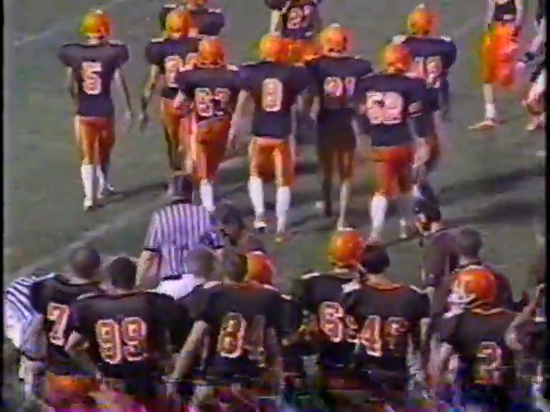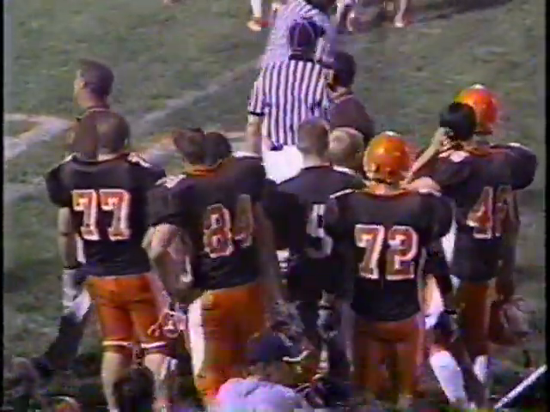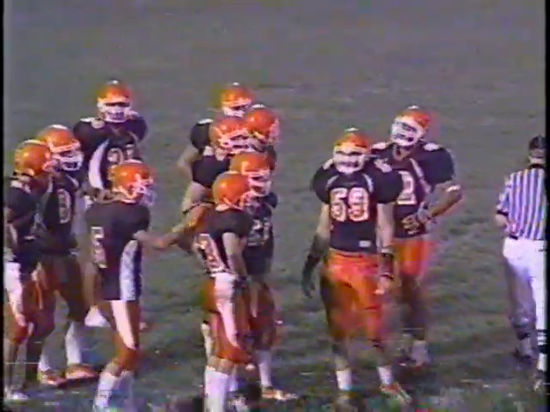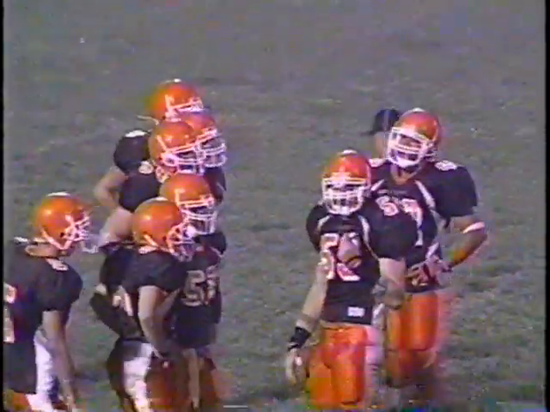I tell you, he's close, and they came up to make the hit on Jenkins, and they hit him too high, and he was able to keep his feet moving. And I think he's going to get the first down. First down and 10, Trimble. Tomcats leading 7-0. 3 minutes, 8 seconds to play in the third quarter.